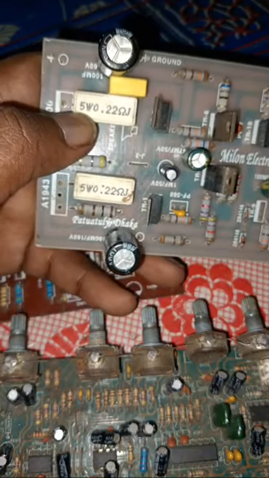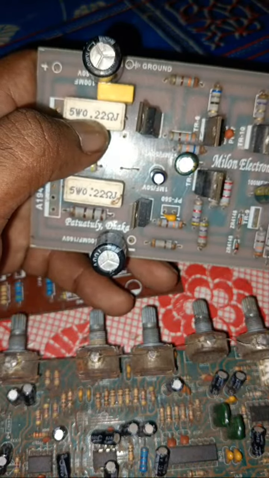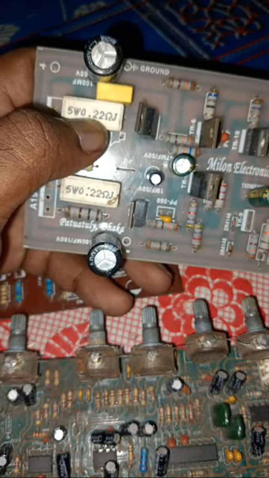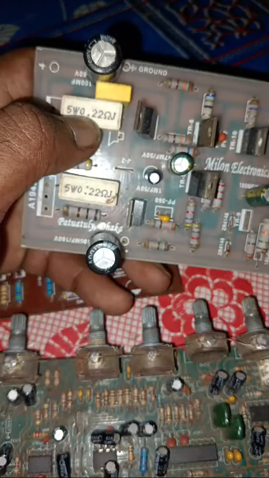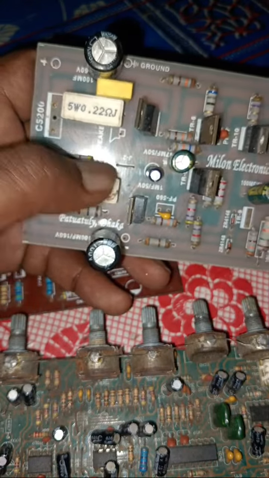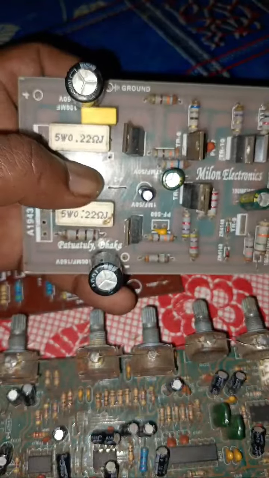This ceramic resistor is 5 watt 0.22 ohms. Never 22 ohms, only 0.22 ohms, just under 1 ohm. Okay, these are the resistor values. So they are all here.